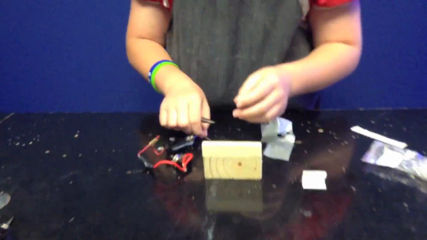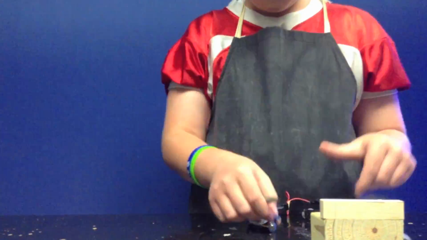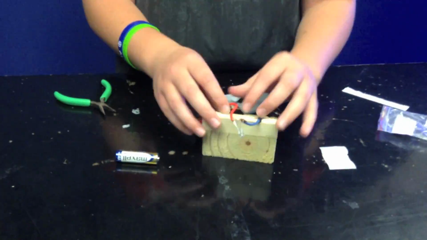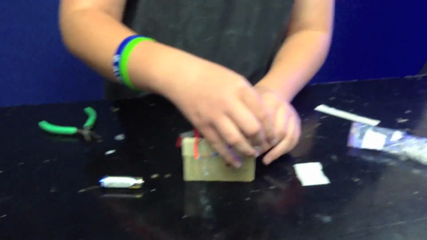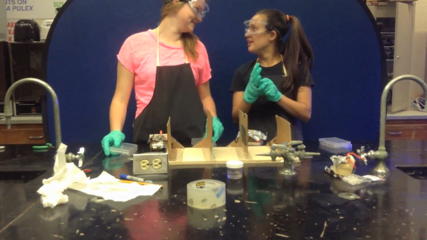To build the infrared producer, you first need to attach an LED to it. Put the red wire on the longer piece of metal, and the blue wire goes with the shorter piece of metal. Then you tape it to a piece of wood, and then you put a battery in it, and it's ready to use.